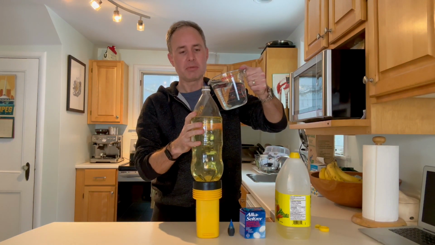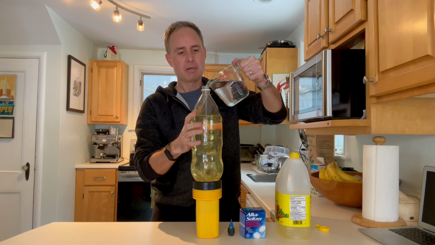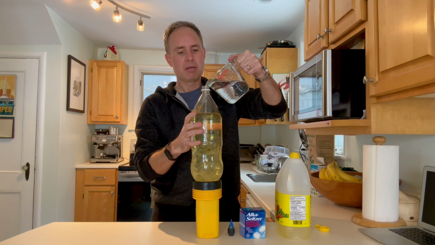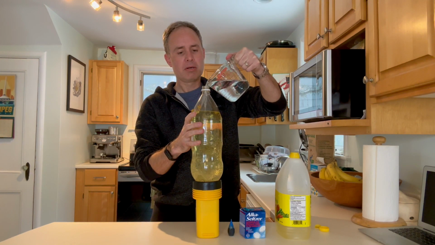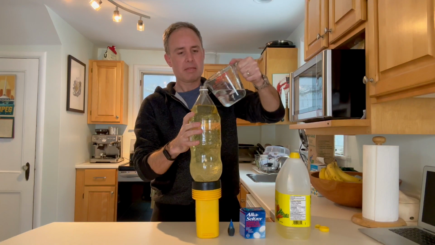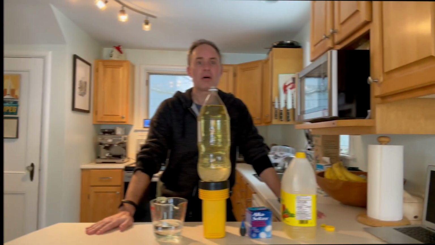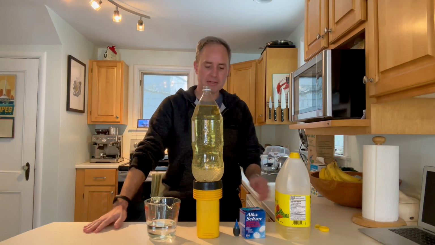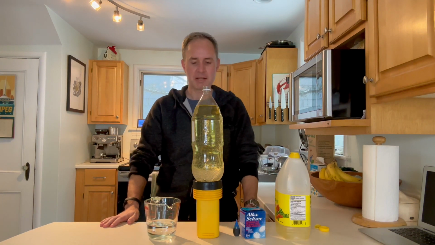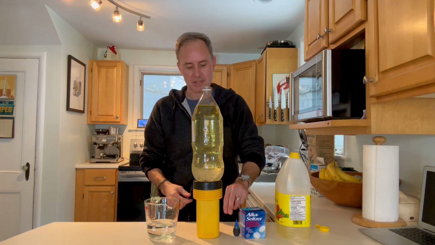We'll see that the two don't mix, because water is denser, it sinks to the bottom. And there we go. We'll let that settle for a second. Okay, that's pretty separated here. You can still see there look to be some bubbles down at the bottom, but we can clearly see that the oil and the water are not mixing.